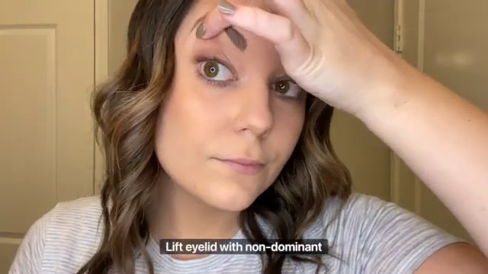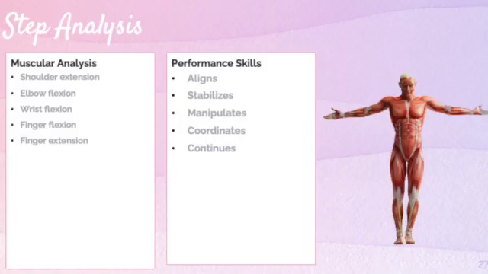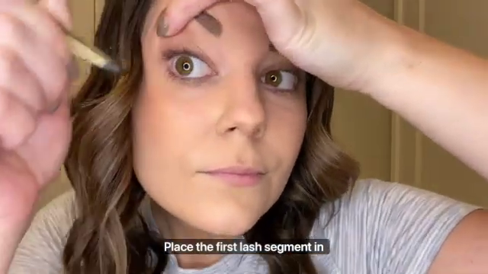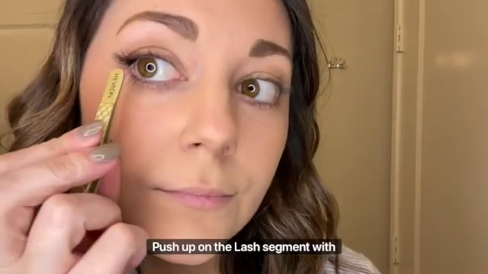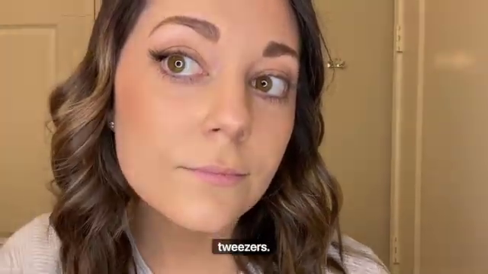Lift eyelid with non-dominant hand. Place the first lash segment in the outermost corner under the lash line. Push up on the lash segment with the back side of the tweezers.